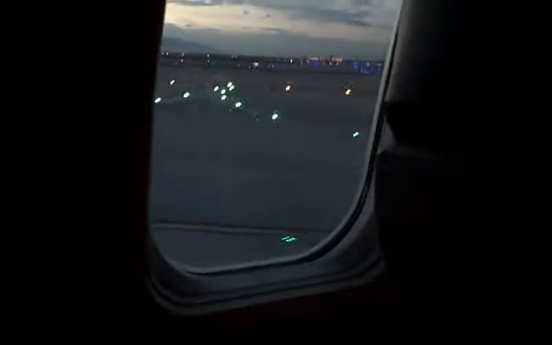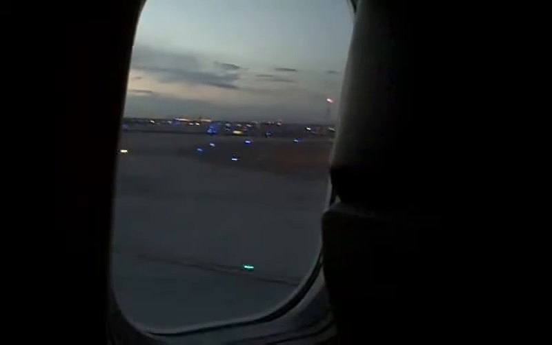So here we are in the plane. We're getting ready to take off and get to Dallas to see the big game tomorrow.